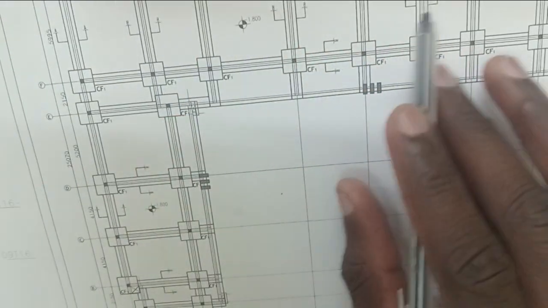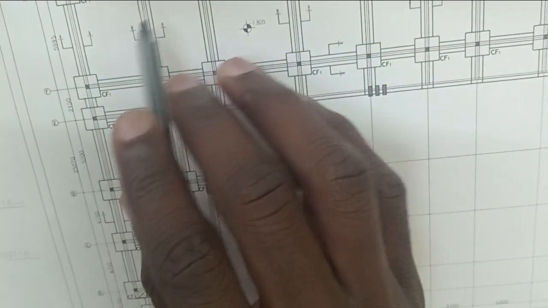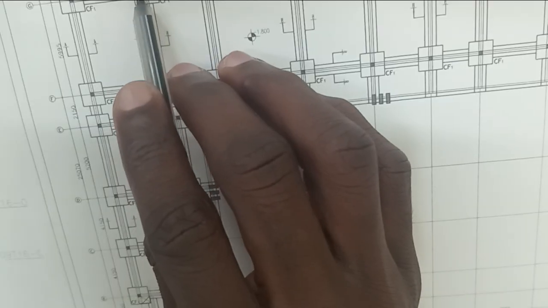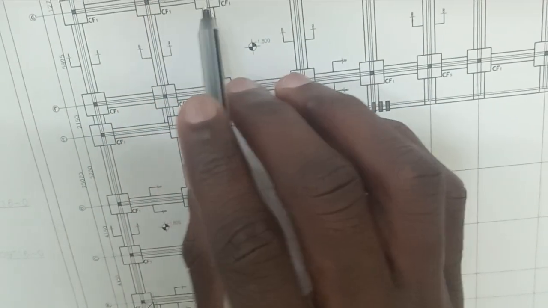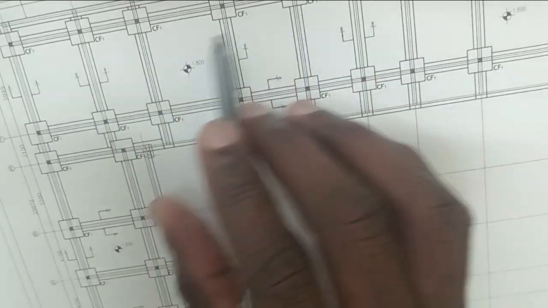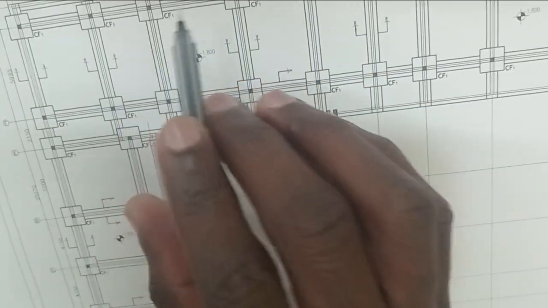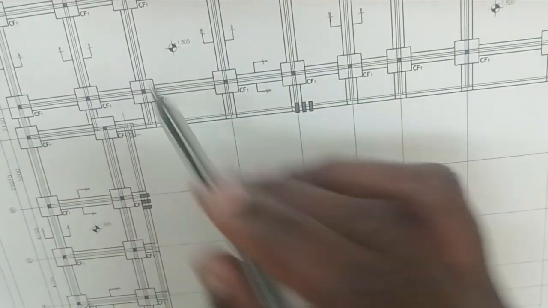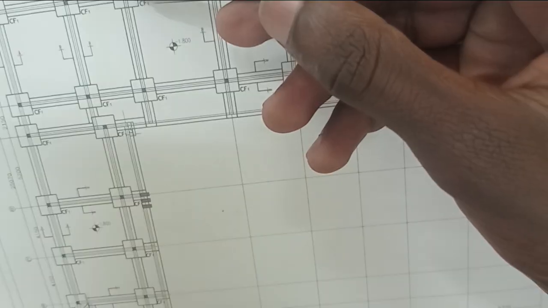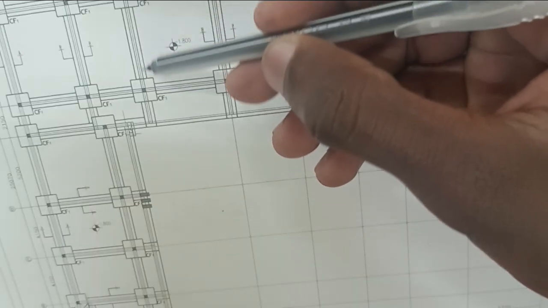Also from this foundation layout plan, we can identify the types of foundation. From this foundation layout plan, it shows that this one is a pad footing, and this one is also a pad footing. This pad footing is used to support individual columns. And also, as you see, this footing is supporting two columns.